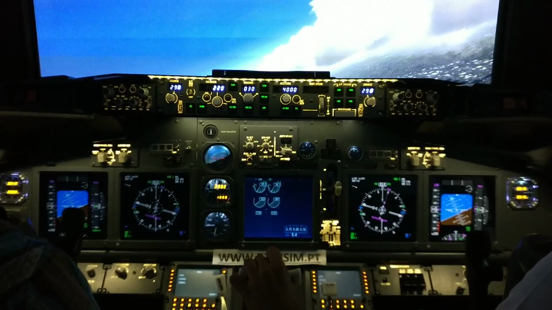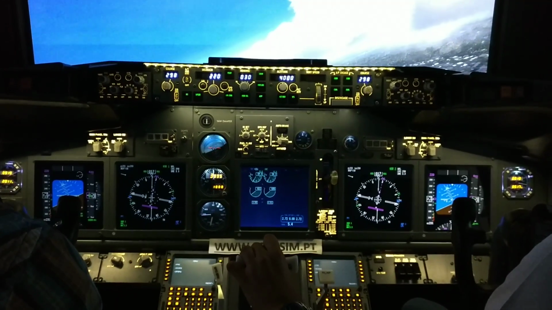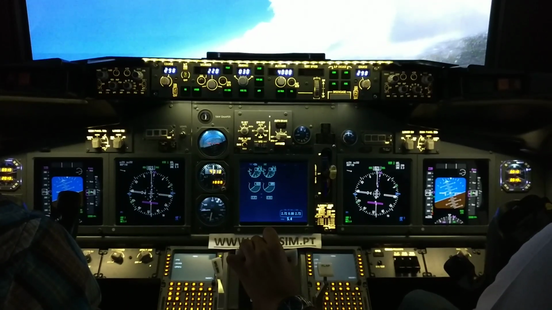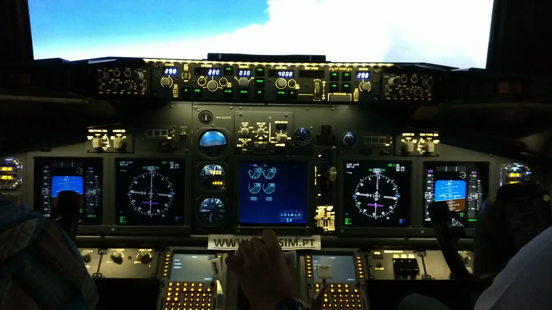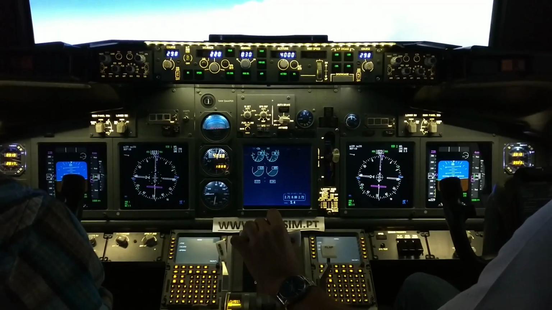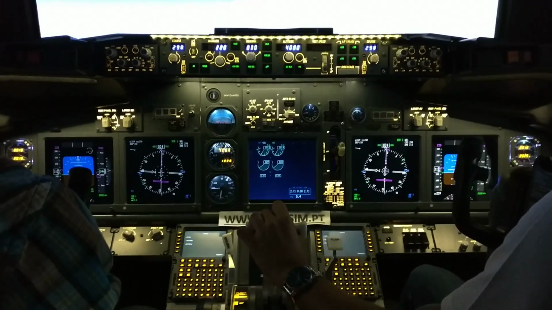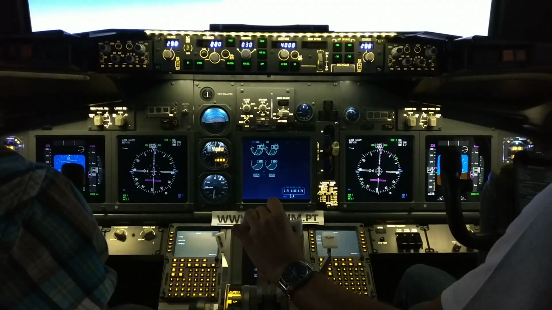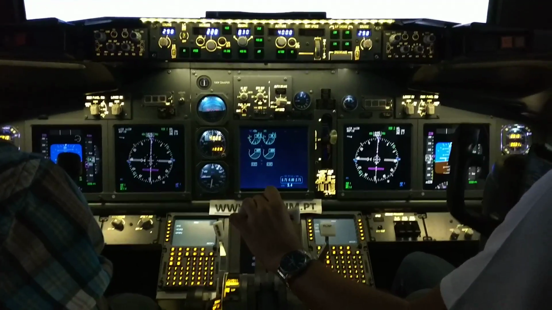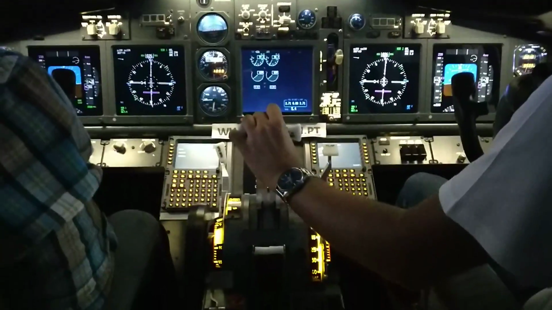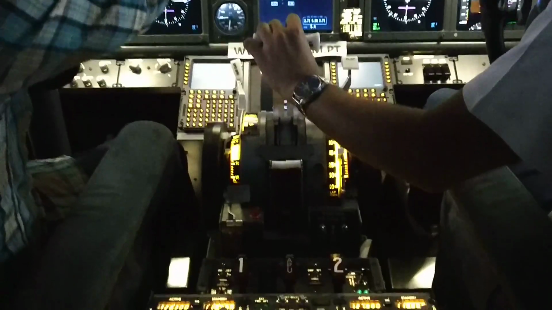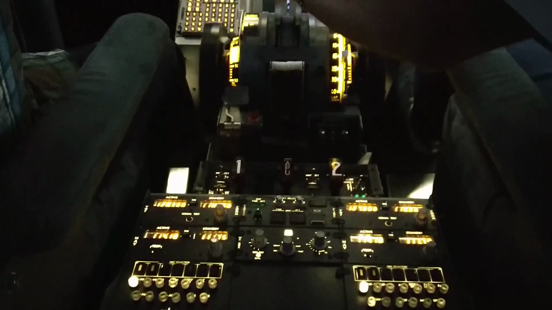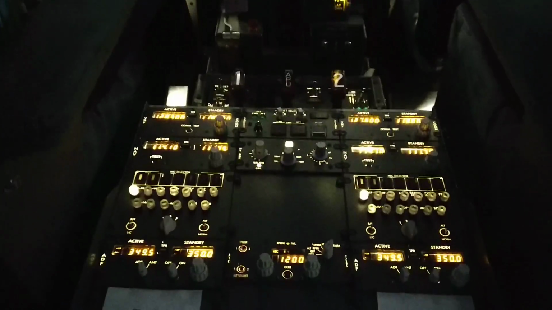Everything's looking good. 10 degrees. Check. Ryanair 123, accelerate 280 knots. Accelerating 280, Ryanair 123. Set 280 knots. Alright, that's set.